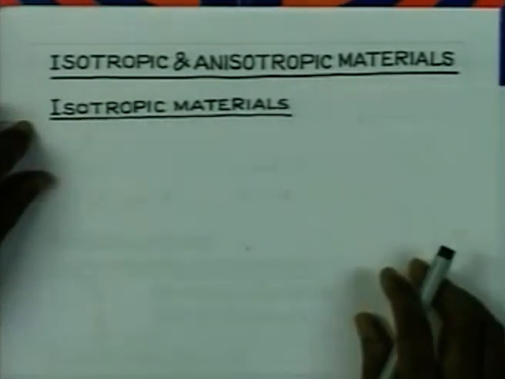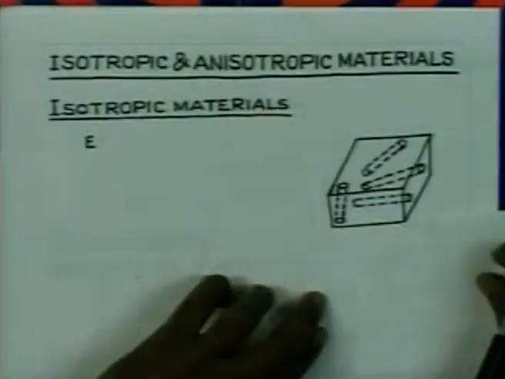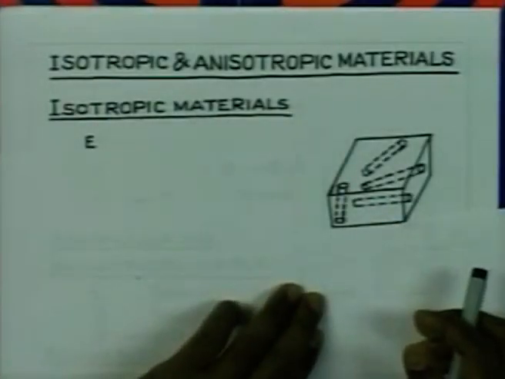Isotropic materials are the ones whose elastic properties are independent of direction. Let us say the modulus of elasticity of such materials is independent of the direction of testing. Think of a block of material like this.